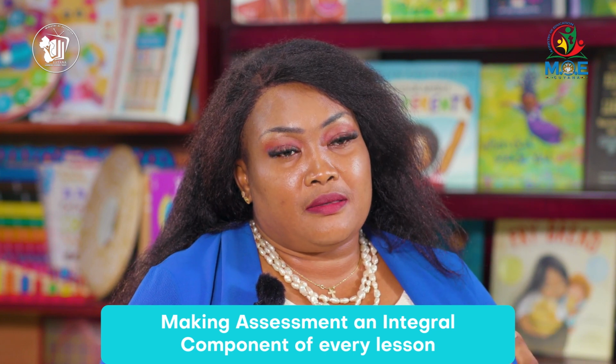If the learner is encountering difficulties, instead of the teacher reteaching and just hoping for the best, you find strategies that you can use to ensure that the learners will better understand a concept taught.